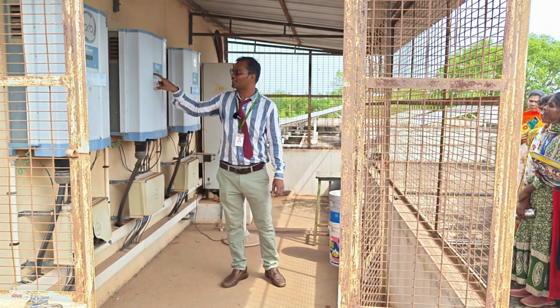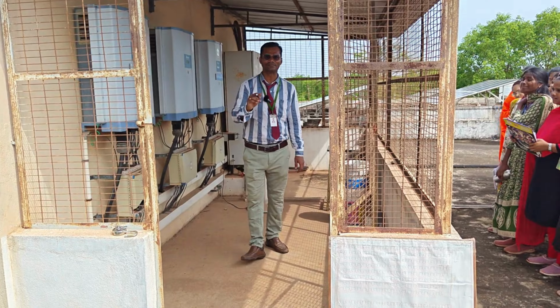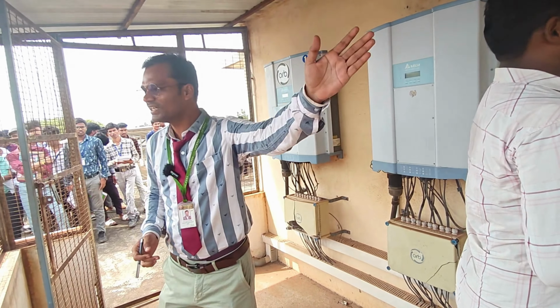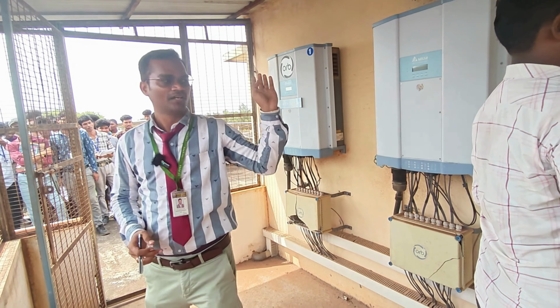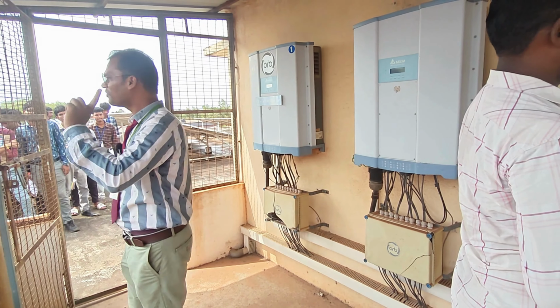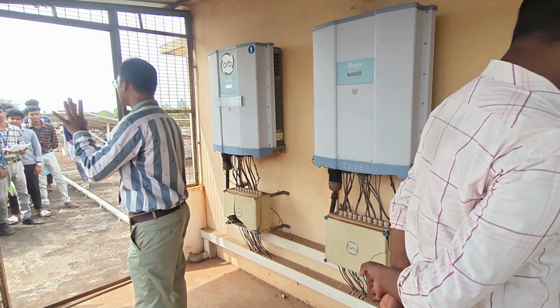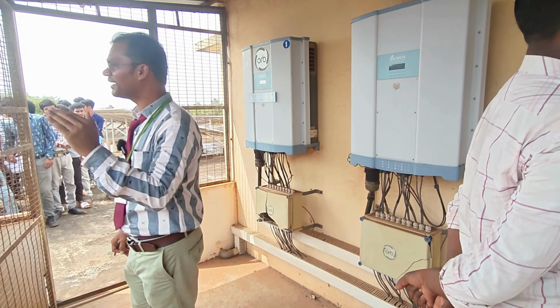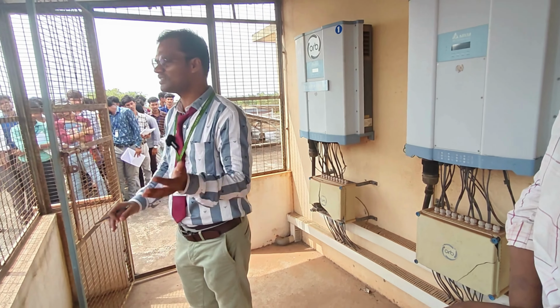And you can see the symbol, it is connected to the grid. This is a 50 kilowatt inverter. This is one more 50 kilowatt inverter. This is a 50 kilowatt inverter. Totally, each 1 kilowatt of plant will generate 5 units. So 5 into 150, approximately they will generate 750 units by evening.